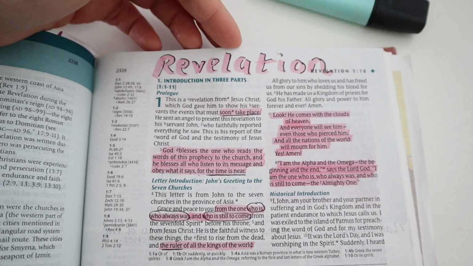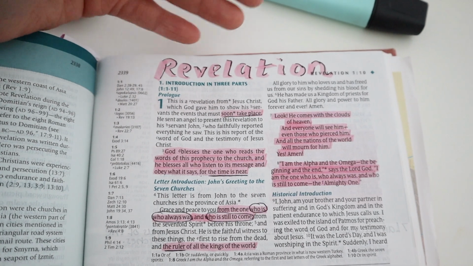When it comes to actually doing the study, I like to try and make things look pretty because it makes it more inviting for me to read.